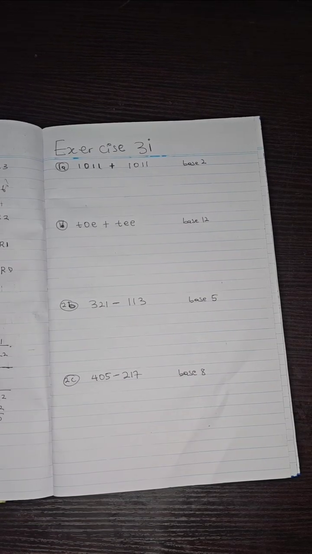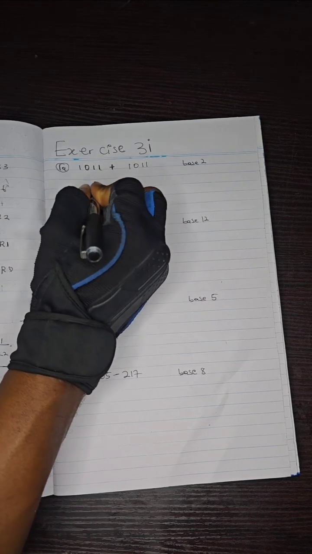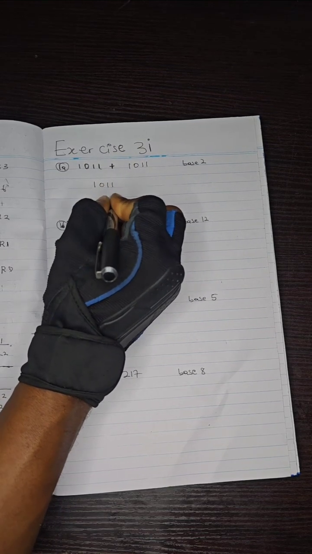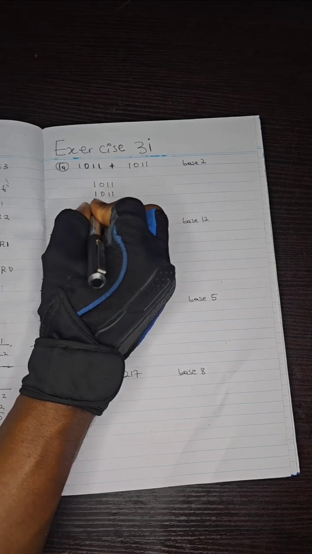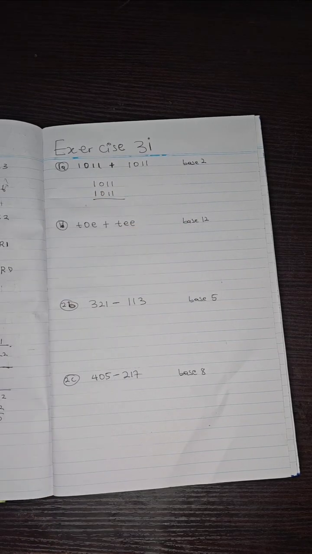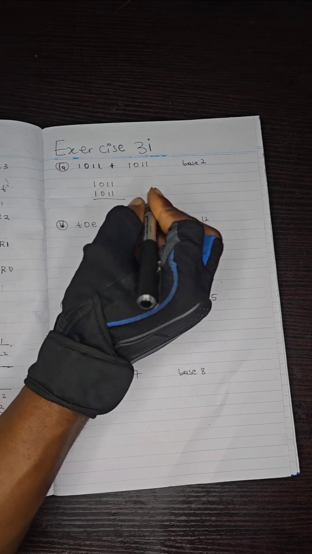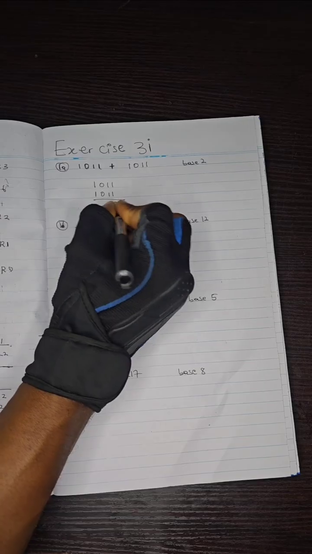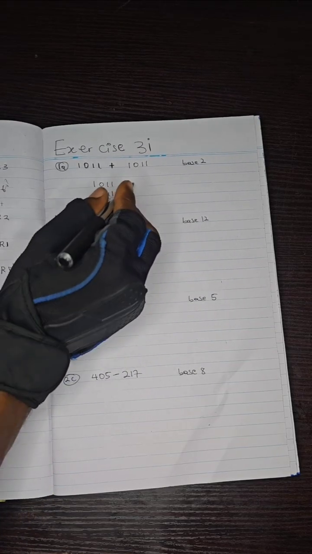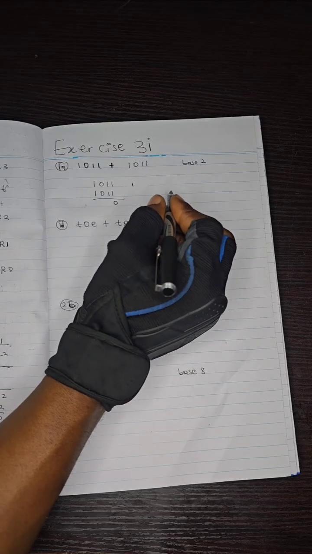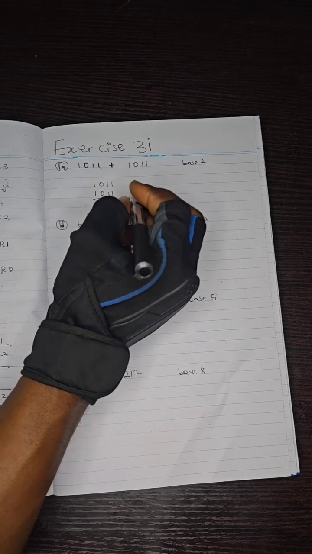Exercise 3, 1a, we have this in base 2, we have to add it, so we have 1011 and 1101. So it repeated itself. 1 plus 1 is 2. So you now do 2 divided by 2, that's 1 remainder 0. You put the 0 here and carry the 1. 1 plus 1 is 2, plus this 1 is 3. 3 divided by 2 is 1 remainder 1.